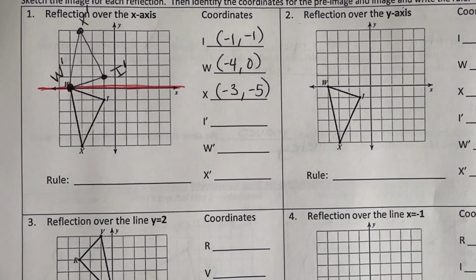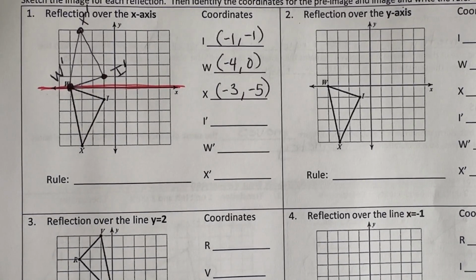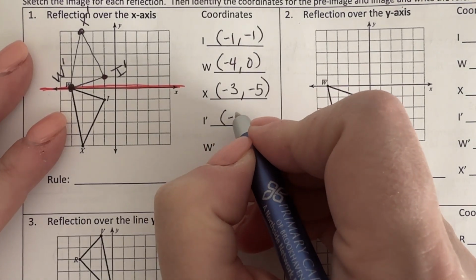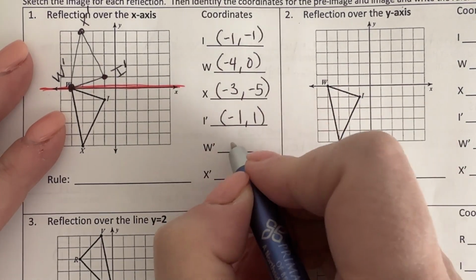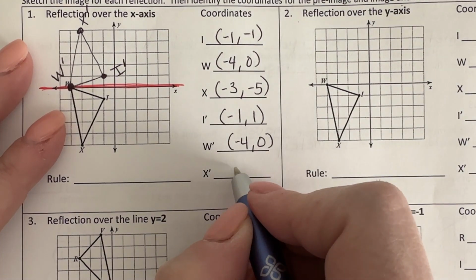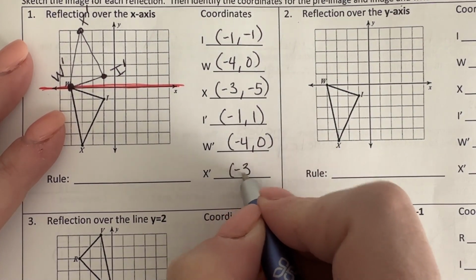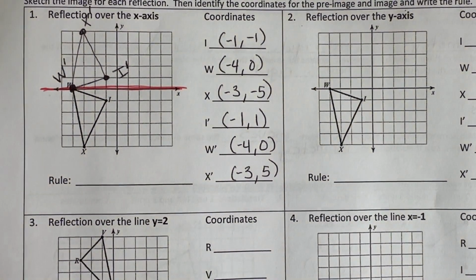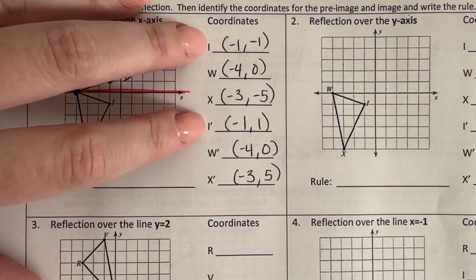Now, if you want to, go ahead and write out your coordinates. I'm going to do that right now for my new points. Then I've got -4, 0, and then I've got -3, 5. Okay, so let's talk about our rule on this. Take a look at I and I prime.